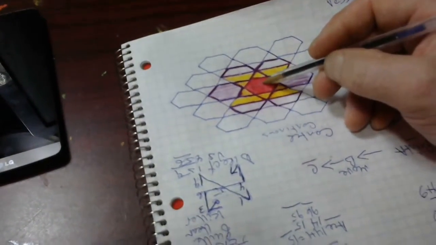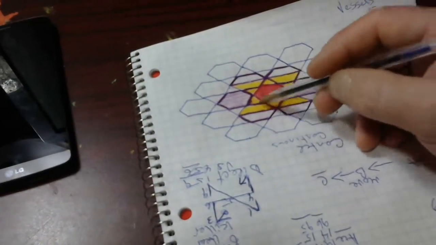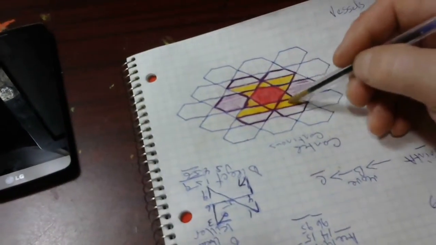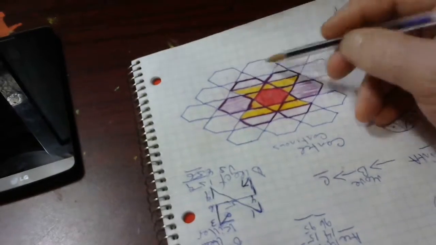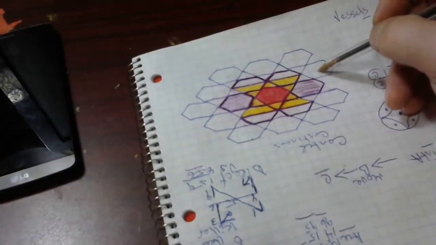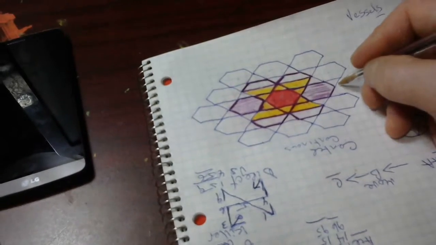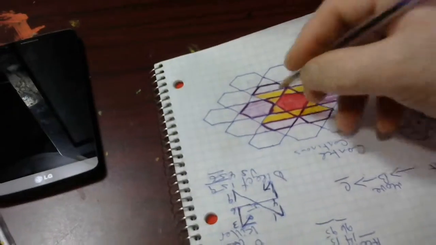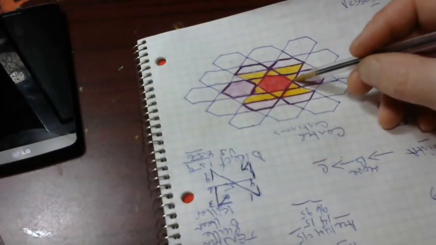To cover the original one, we need 1, 2, 3, 4, 5, 6. 6 covers the first one. Now to cover the 6 that covers the first one, 1 and 6, we now need 1, 2, 3, 4, 5. Whoop. Okay, now I don't know if I need this one. Yeah, this is one because this one created this one, right?